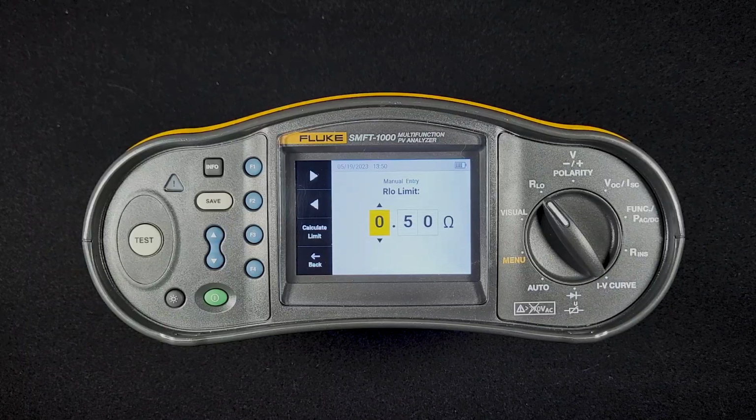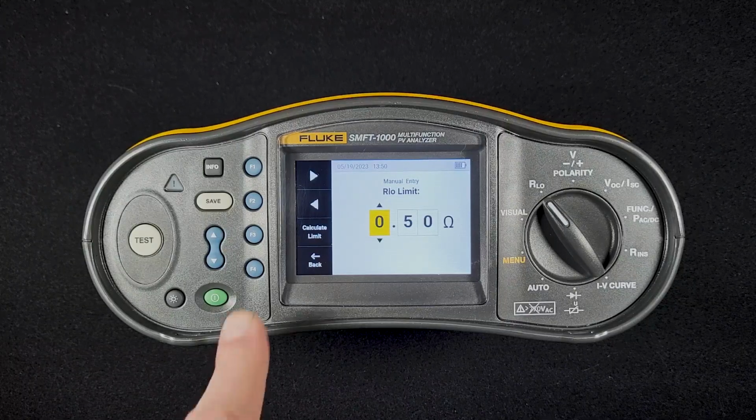And this is just going to set whether when you do the test, it's going to give you a pass or fail result. You'll still get the actual reading, but you'll get the red X if it's above the limit and the green check if it's below the limit.